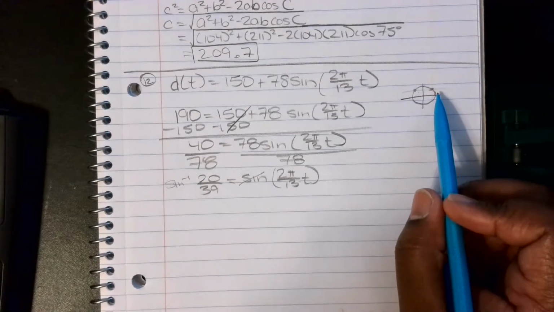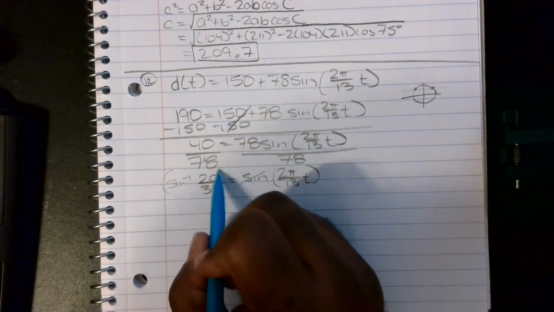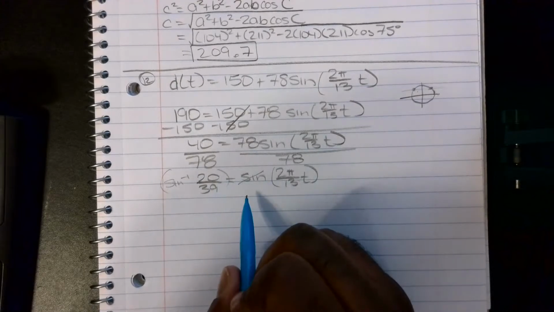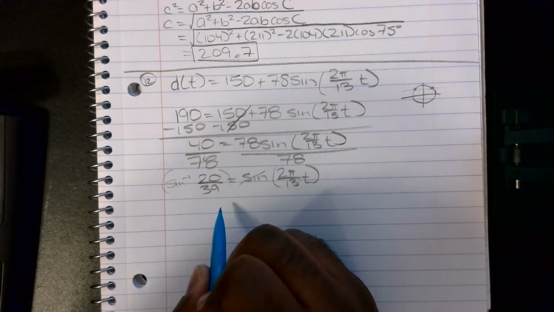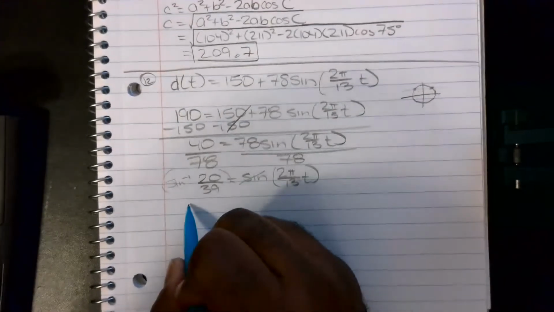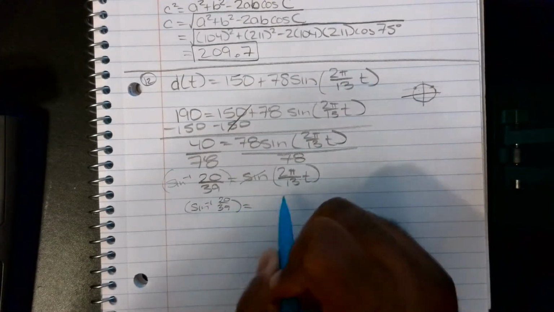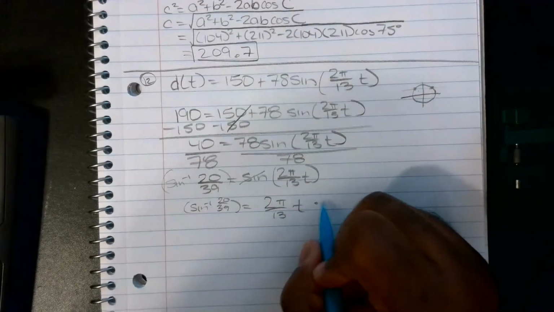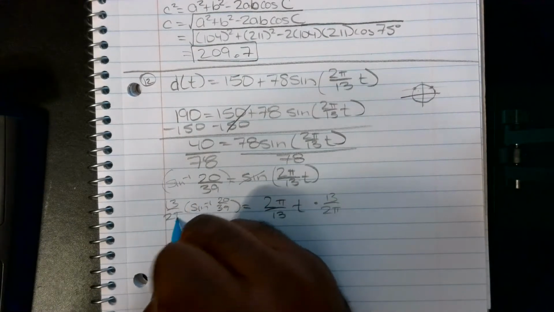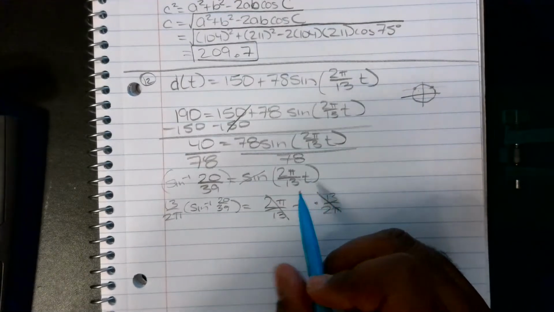All right. So the first one, we'll leave this like this, because I want to round it. I have arc sine of 20 over 39 is equal to 2 pi over 13 t. I'm going to multiply both sides by 13 over 2 pi. That gets rid of my fraction, which is what I want. So that's equal to t.